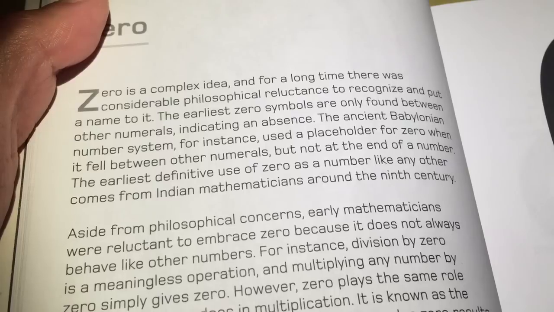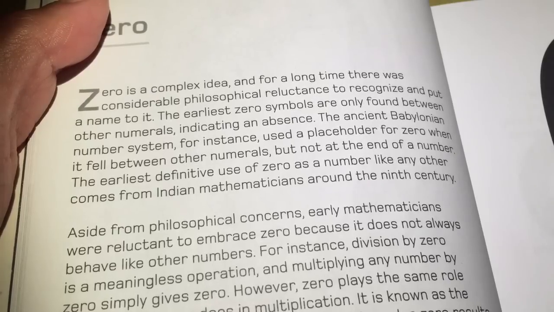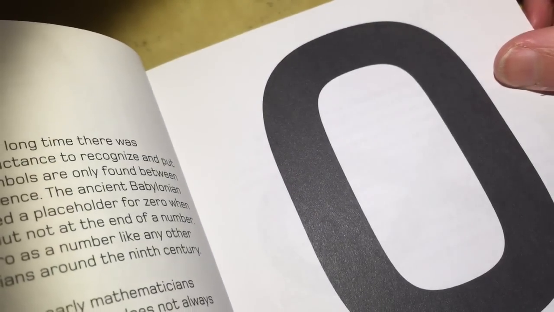Because any given number plus 0 results in the original number. What a funny thing, n'est-ce pas? 0.